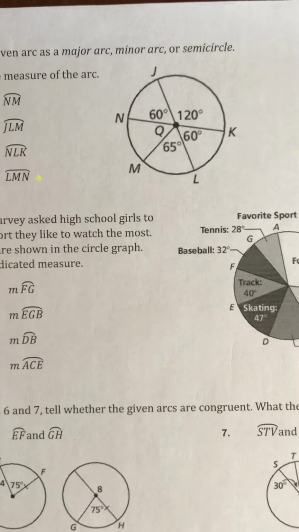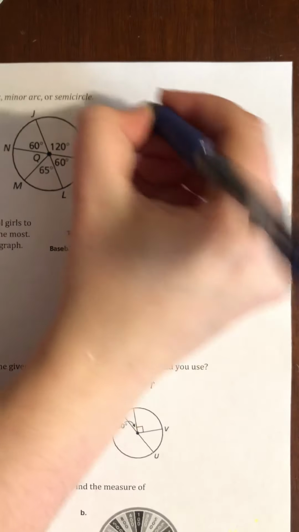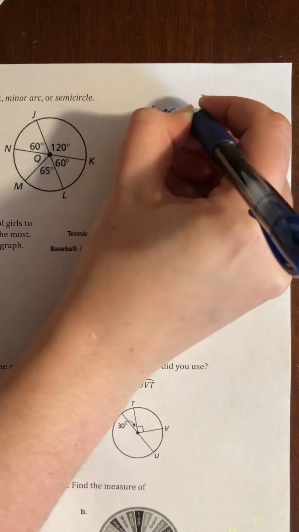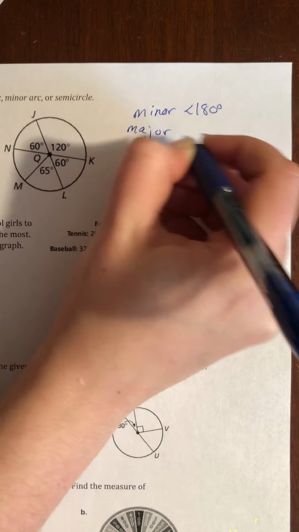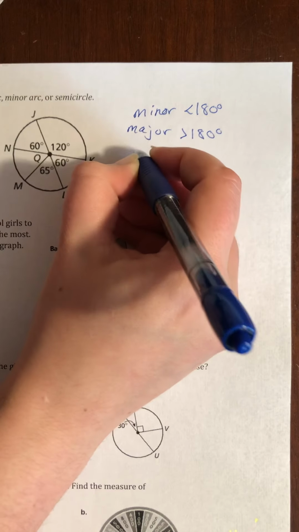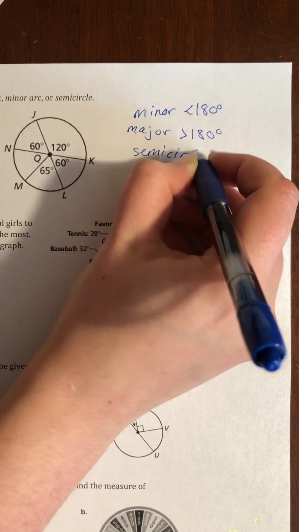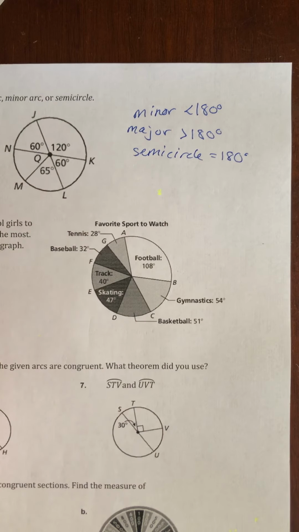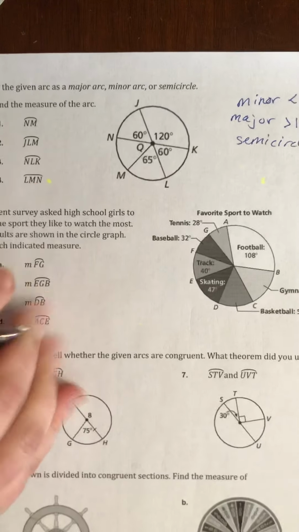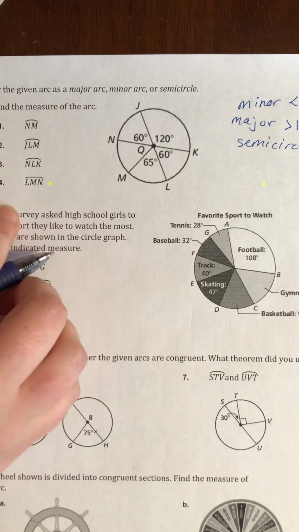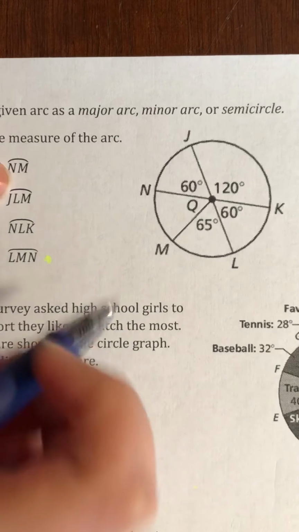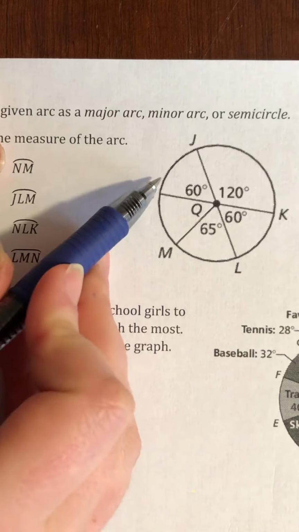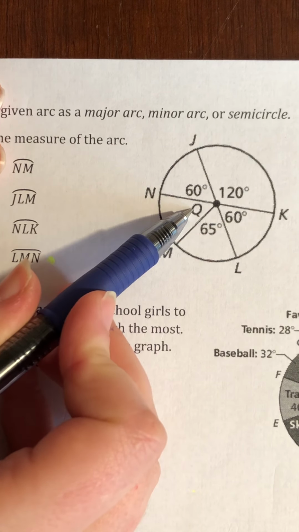So just a quick reminder, it's going to be minor if it's less than 180. It's going to be major if it's greater than 180, and it's going to be a semicircle if it's equal to 180. So we have NM, so the two letters are going to go the shortest distance. It's actually the only one that's missing.